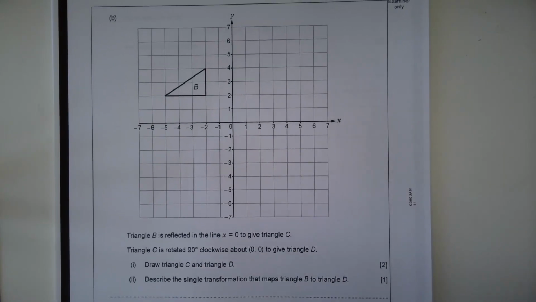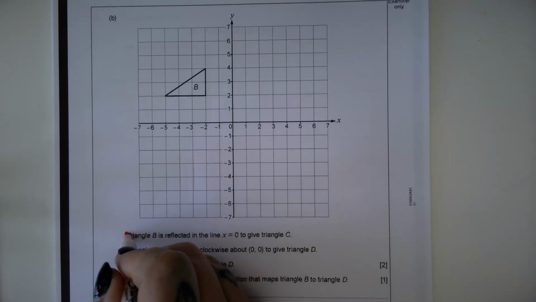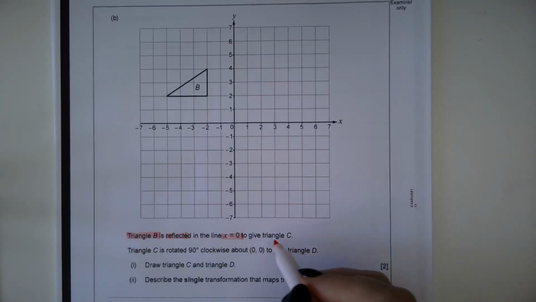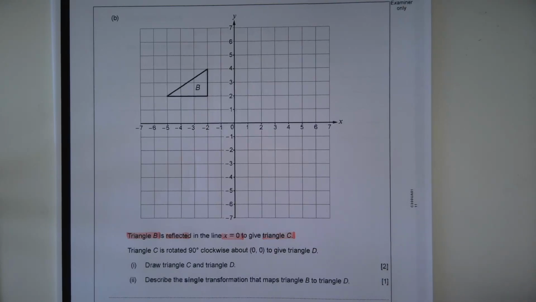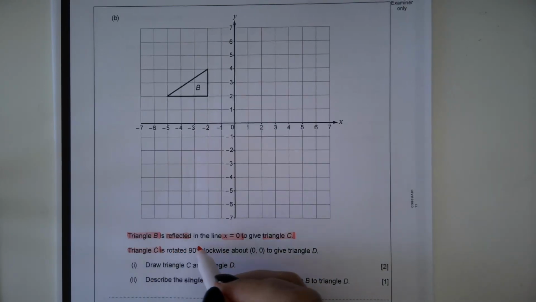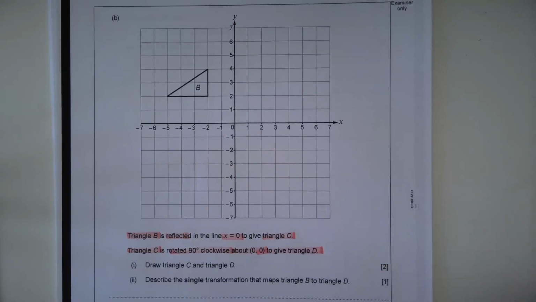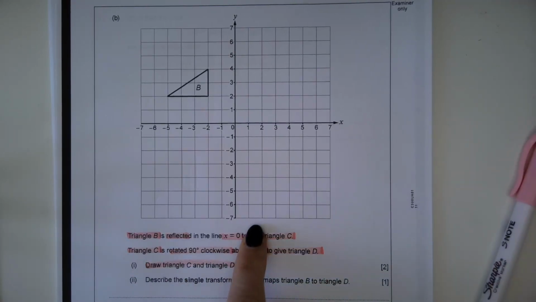12b. So we've got another coordinate grid. Triangle B, which we can see here, is reflected in the line x equals 0 to give triangle C. Triangle C is rotated 90 degrees clockwise about 0, 0 to give triangle D. Part 1, draw triangle C and triangle D. So we're going to carry out these transformations.